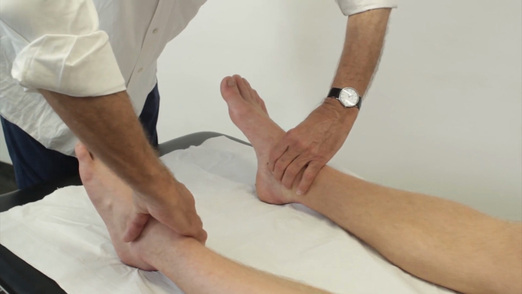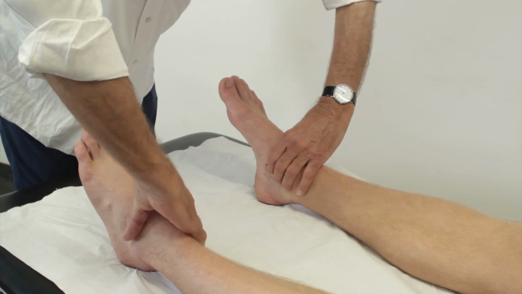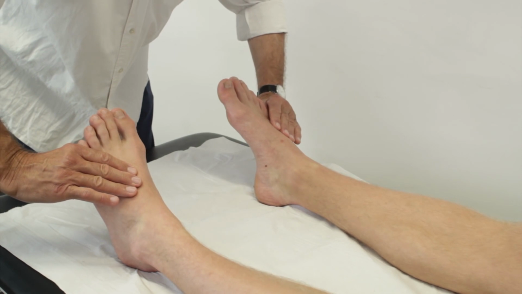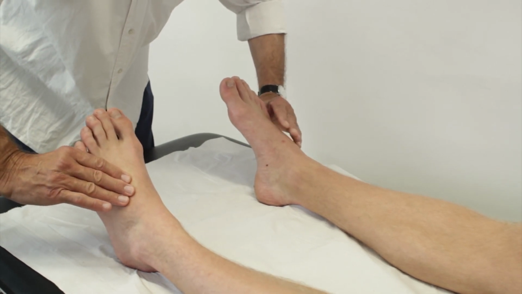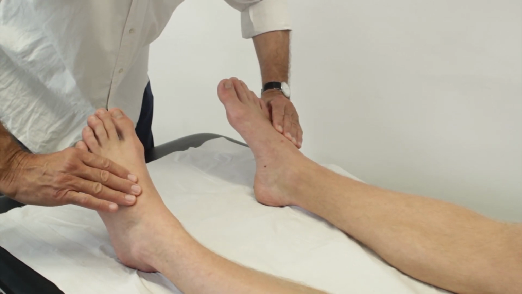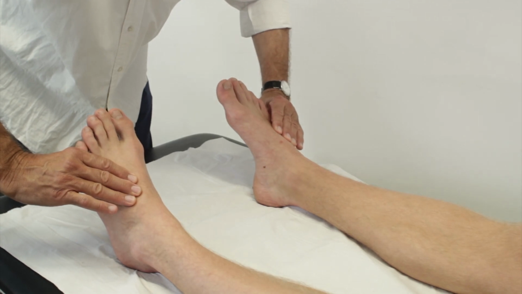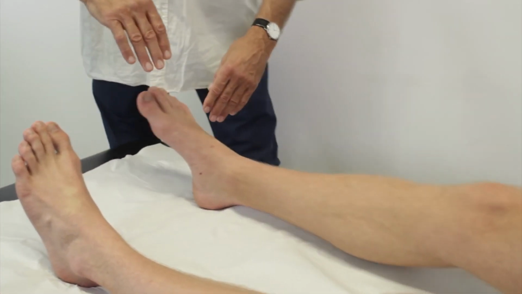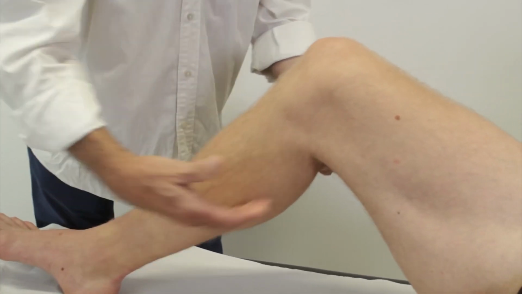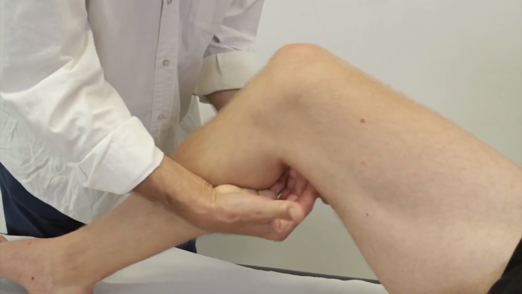These include the posterior tibial artery behind the medial malleolus and the dorsalis pedis lateral to the extensor hallucis longus tendon. If the pedal pulses are palpable, a stenosis of the leg arteries is unlikely, and palpating the more difficult to find popliteal pulse is generally not needed.